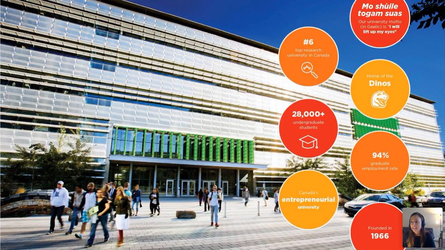All right, so focusing in now on the University of Calgary itself. For those of you who are not familiar with us, I think it's worth noting that the University of Calgary has been ranked within the top 250 institutions in the world. We are a research-focused institution, we're very entrepreneurial, and we're also very focused on experiential learning.